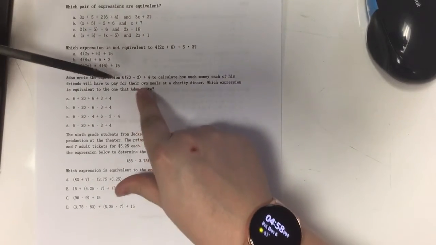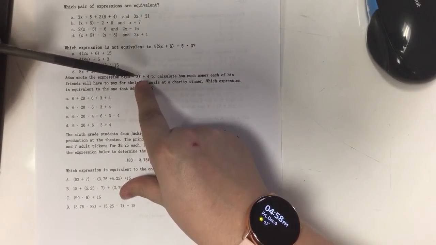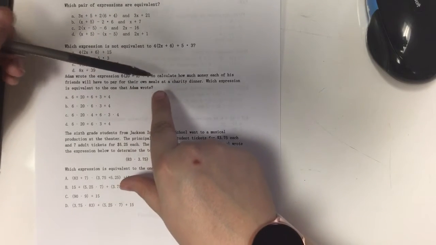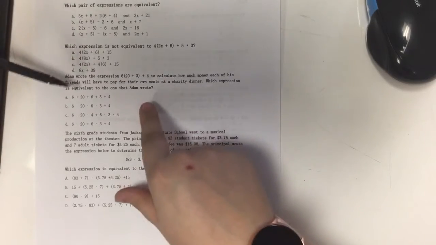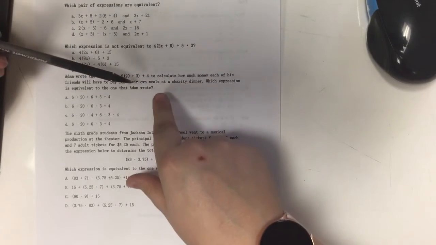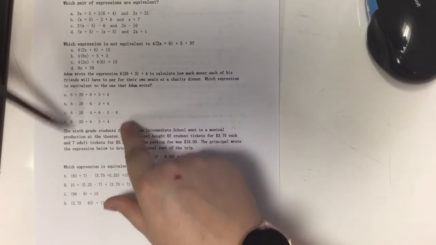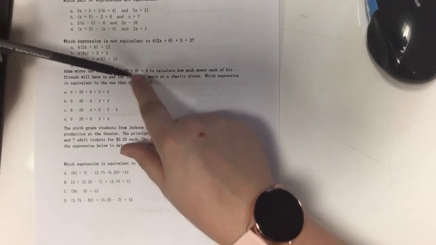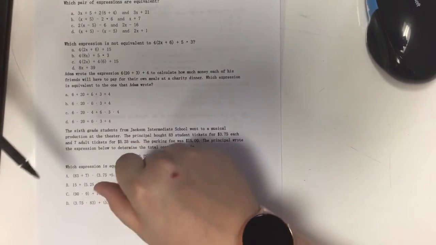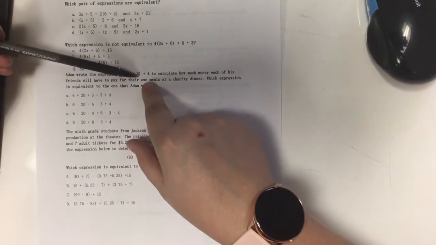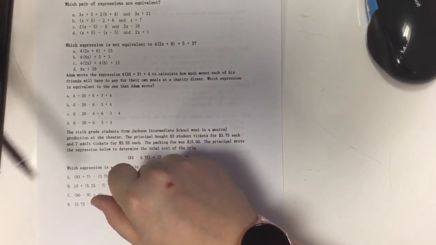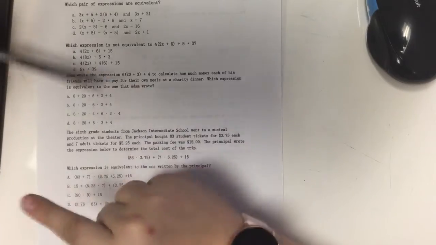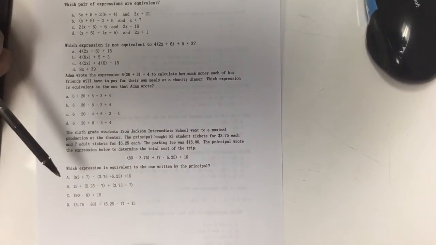Okay, Adam wrote the expression 6 times 20 plus 3 plus 4 to calculate how much money each of his friends will pay for their own meals at a charity dinner. Which expression is equivalent to the one that Adam wrote? Okay, you got a whole bunch happening here. Make sure that you're paying attention to all the things that are happening. We have addition and multiplication. So that could rule out some things. We need to have some addition in this problem as well as multiplication. So if there's only one operation, that doesn't make any sense.